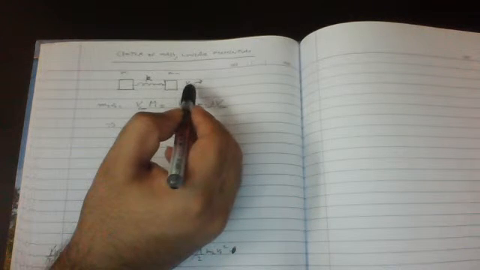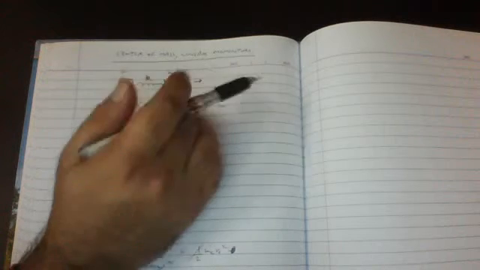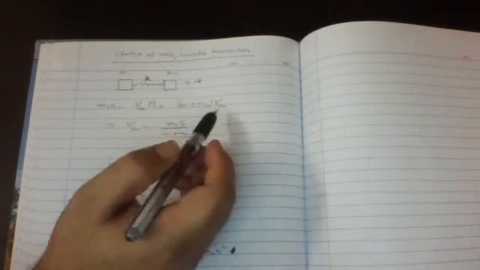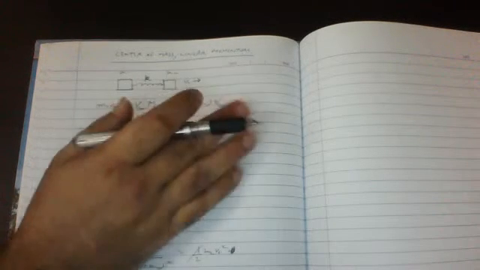So we have two blocks of masses m1 and m2 joined together with a spring with elasticity coefficient k, and it so happens that the second mass is imparted a velocity v0 through an impulsive force, which means that at an instant it is suddenly imparted this velocity v0. So the first thing we need to calculate is the velocity of the center of mass.